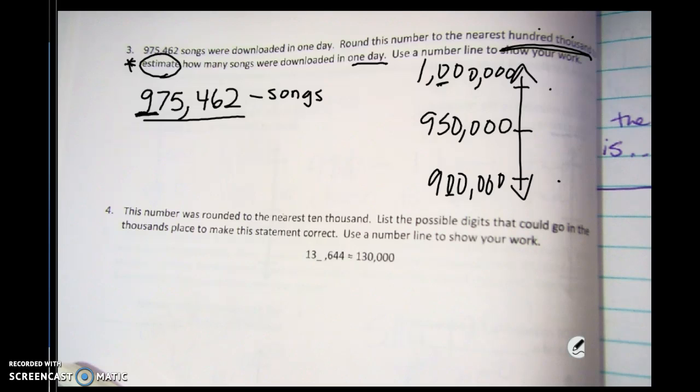Okay? Now I'm looking at it and I say, okay, on this number line, where would my number fall? I have 900s, then I have 7 10,000s. So that's 50,000.